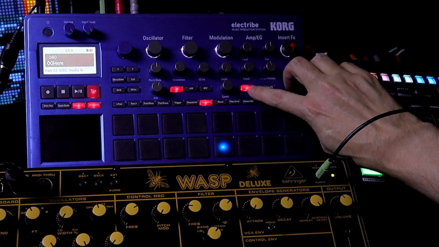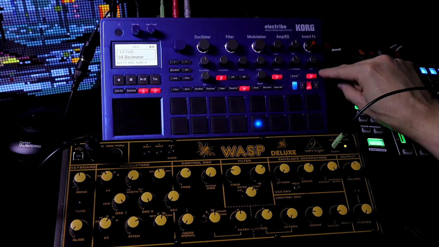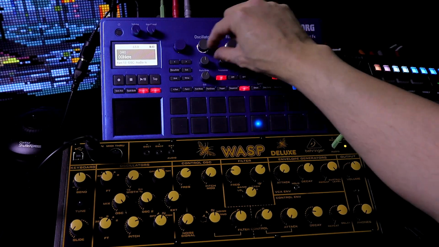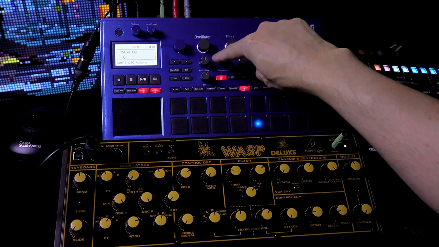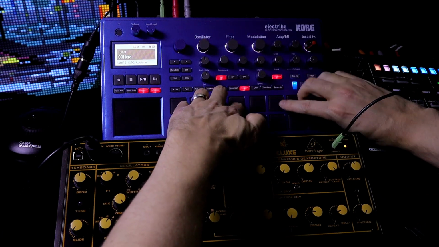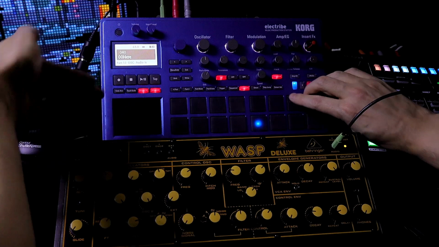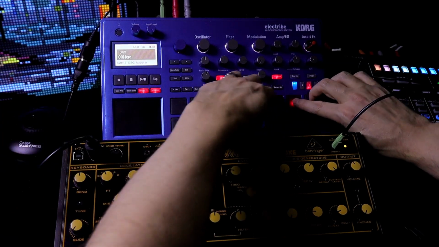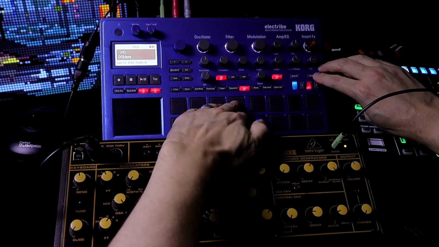We can apply master effects. So let's choose decimator, but let's disable it for now. Note that the pitch knob does not change the audio. So I can now, you can hear it running through the master effects. Now let's enable the insert effects.